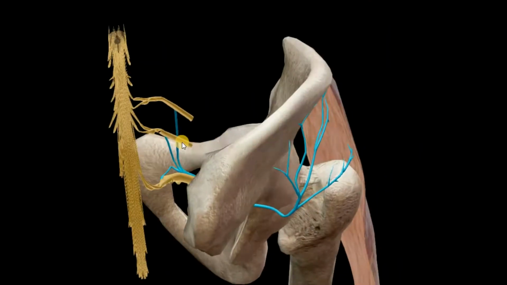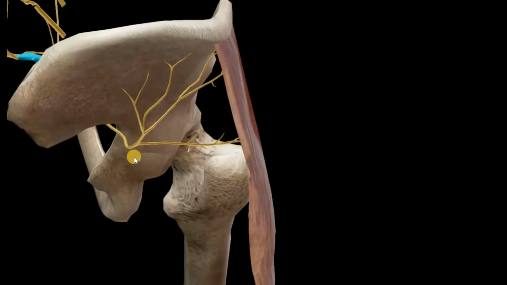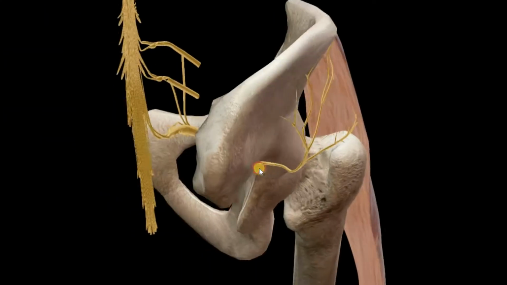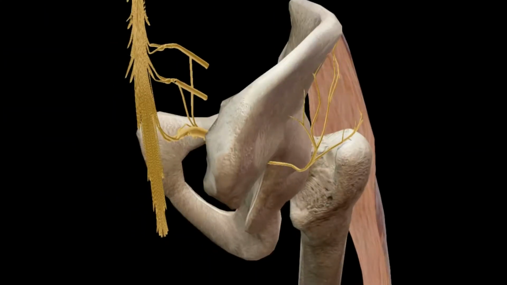So this has a nerve root of L3, L4 and L5, I think. Yes, sorry, L4, L5 and S1 is going to be the nerve root of this nerve. Then we will see the action of this muscle.